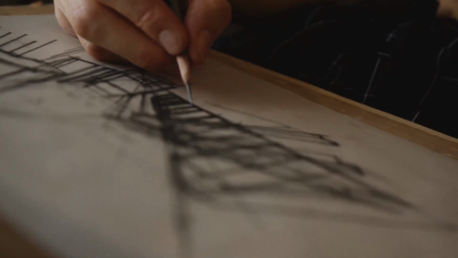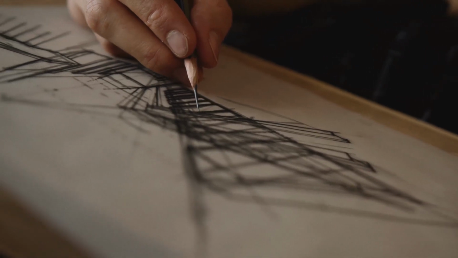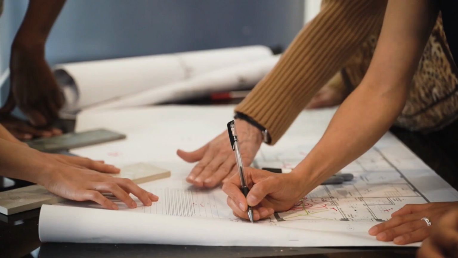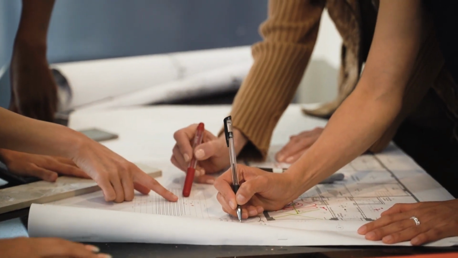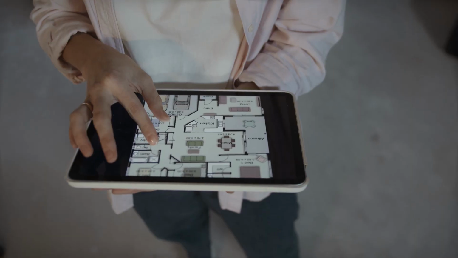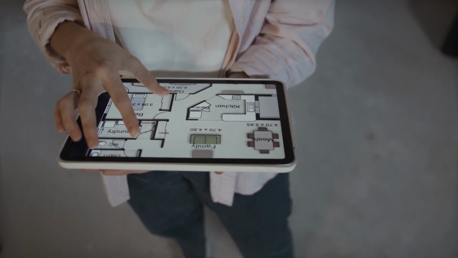Another distinction is the scope of work. Architects are involved in all stages of the design and construction process, from initial concept development and schematic designs to construction administration and project management. They collaborate with clients, engineers, and contractors to translate design visions into reality while ensuring compliance with building codes and regulations. Drafters, meanwhile, focus primarily on creating detailed technical drawings and plans based on the architect's designs.